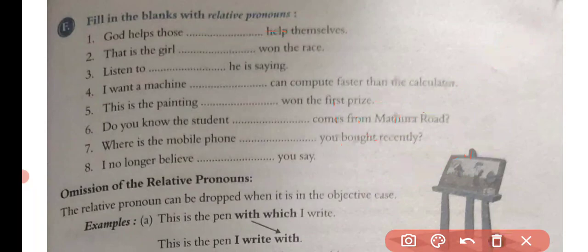The first sentence says, God helps those dash help themselves. So here what is this? This is who, right? Who we will do here. That is the girl dash won the race. So this is for the person. So what will you do? Who. That is the girl who won the race.